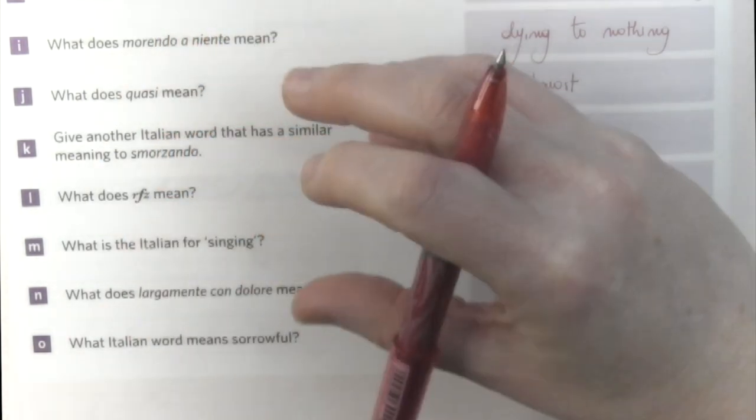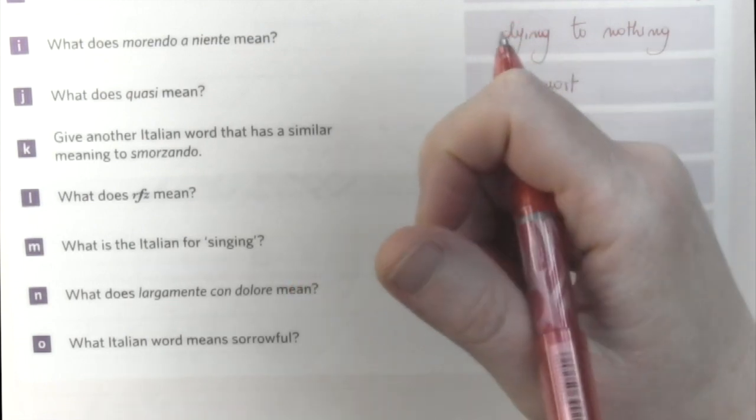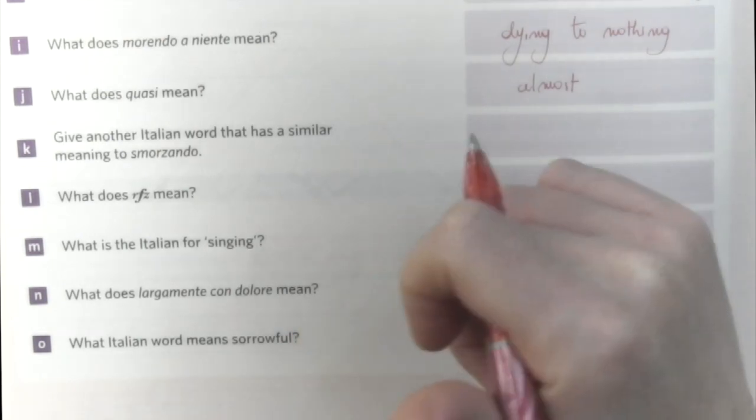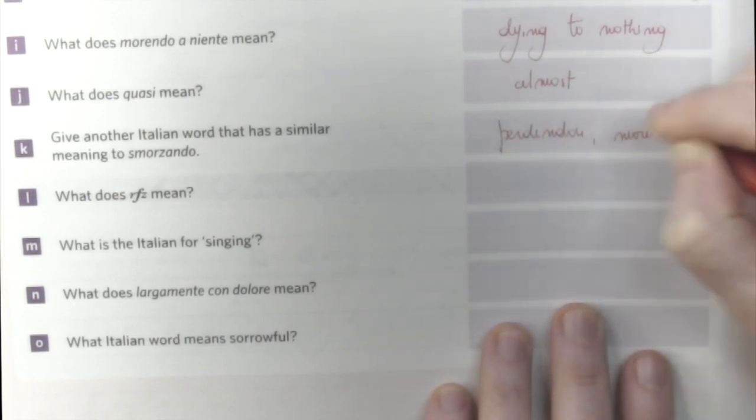Smorzando. Another word for smorzando could be perdendosi, it could be morendo. It's the same thing. Smorzando is when you turn the volume down until nothing. To nothing, basically, so it's the same meaning. So perdendosi, morendo, that's the same.